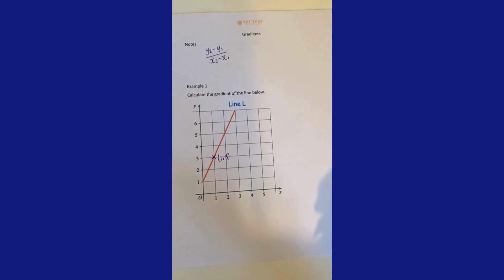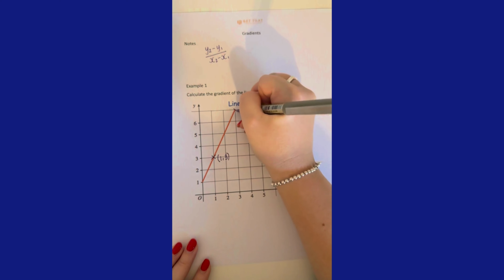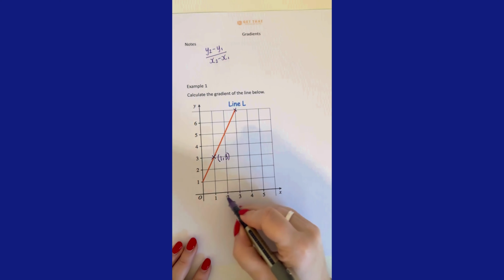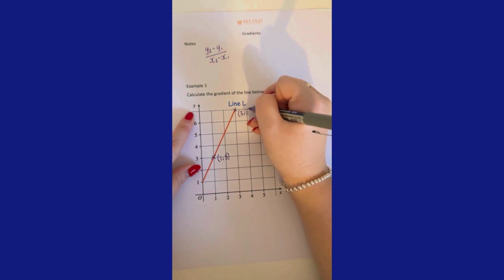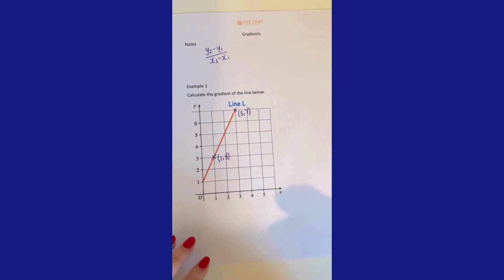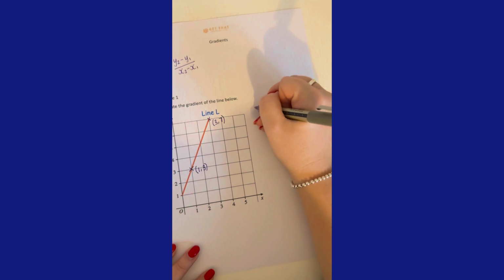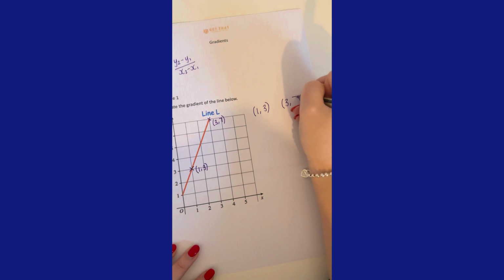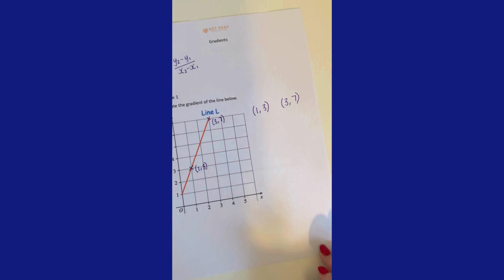And then I need to pick a second point, and I'm probably going to go for this one up here. Okay, now this point up here I know is along 3, and even though it doesn't say it on my y-axis, I know that my next value is going to be 7. All I'm then going to do, just to avoid doing my working out on the graph, is write those points down. So I'm going to say 1, 3 and 3, 7. Now, it doesn't matter what way round you write them, you're always going to end up with the same answer. It just may be that you deal with a little bit of negatives, but when you divide through, you will still end up with the same answer.